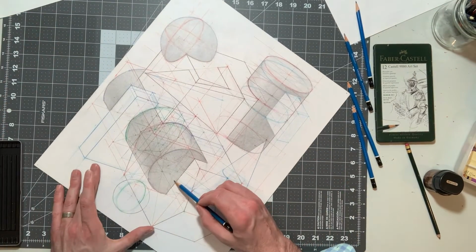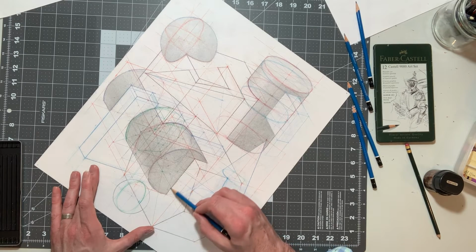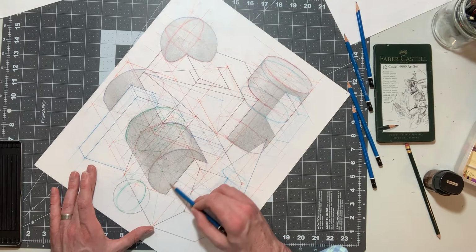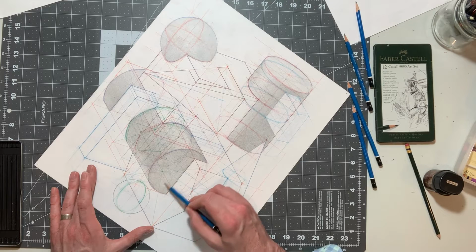All right, I'm going to do one more direction in this direction here. Or one more layer, one more direction.